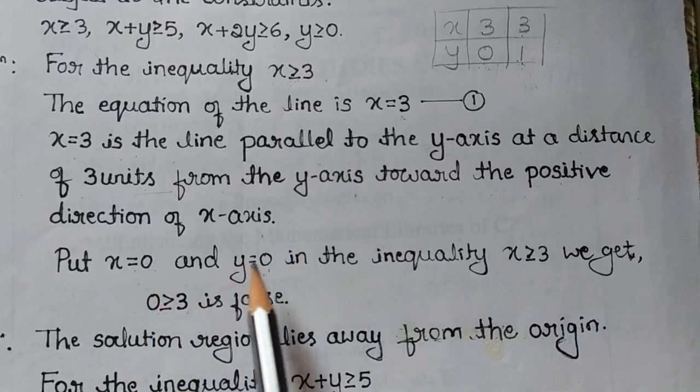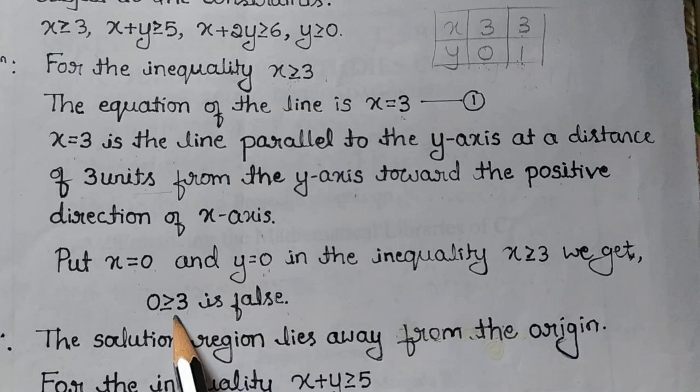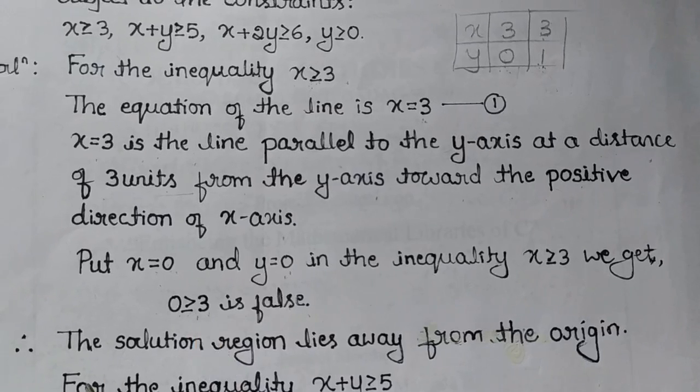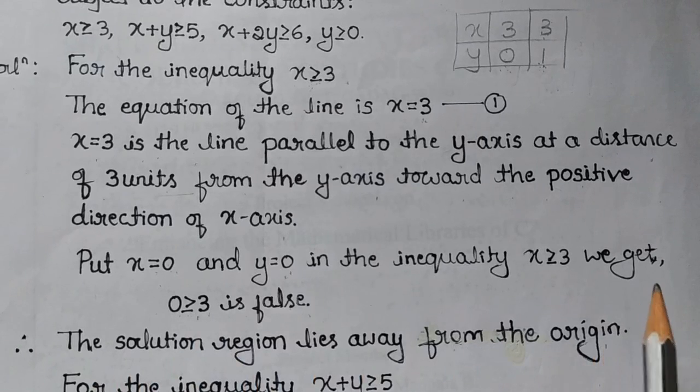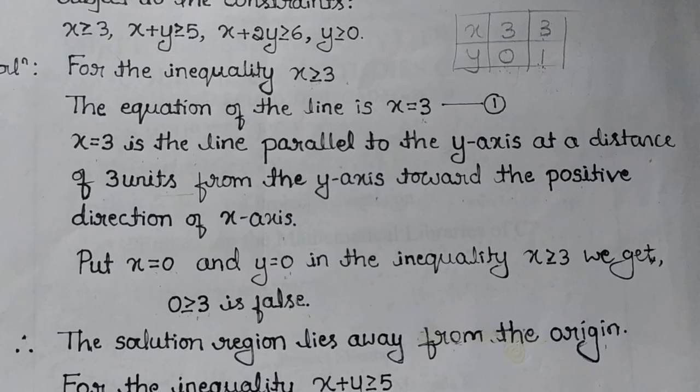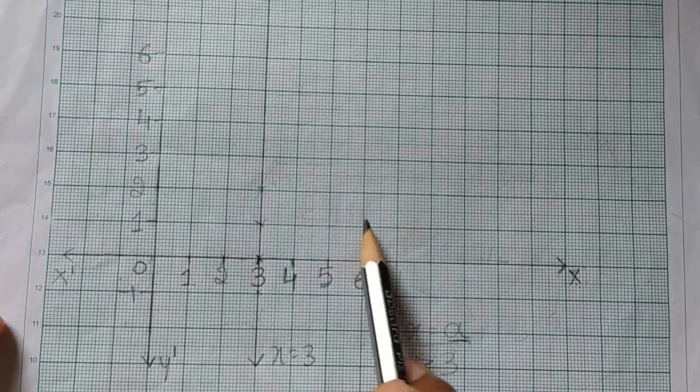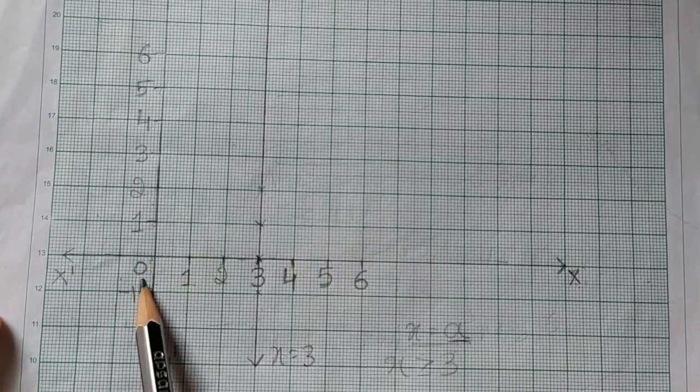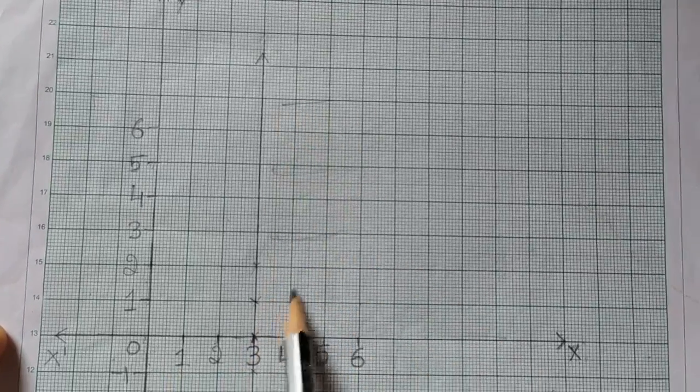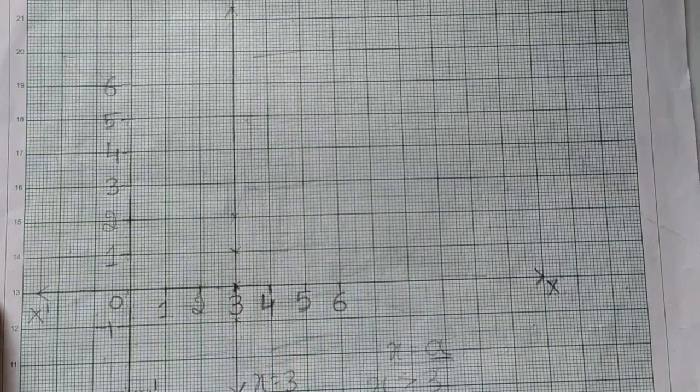The origin doesn't satisfy the inequality, therefore the solution region lies away from the origin. So in the graph, this is the region lying away from the origin, so this will be the solution region for the inequality.